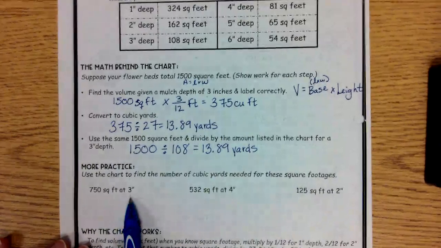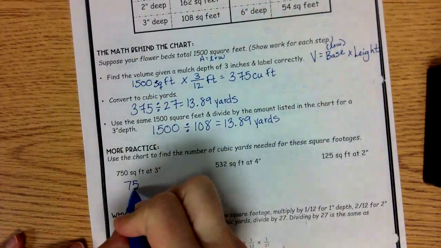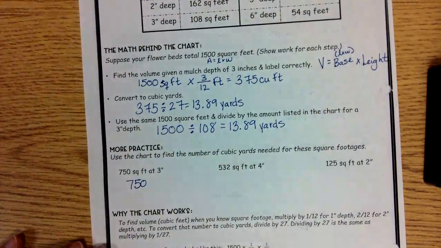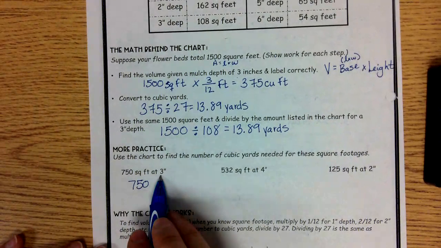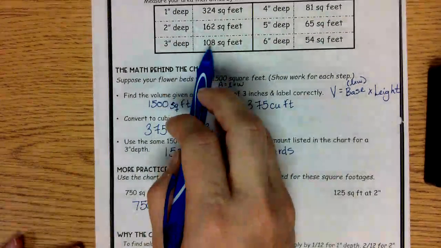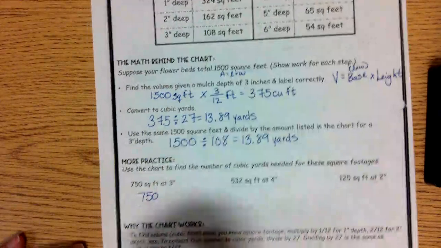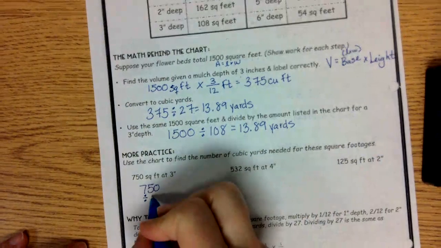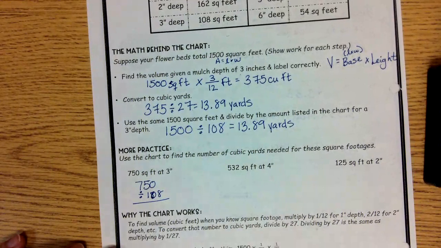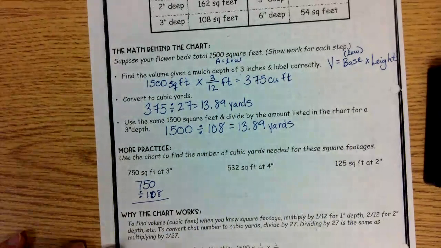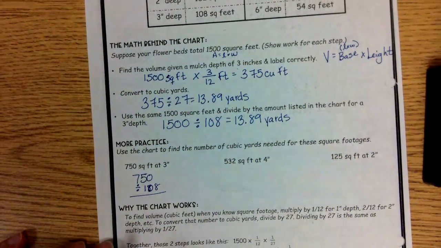All right, so let's start with our 3. So we have 750 feet squared of an area we need mulch, okay? I want it 3 inches deep. We use our 108. Okay, what do you get for that? I'm not writing that down. You're going to write that down.